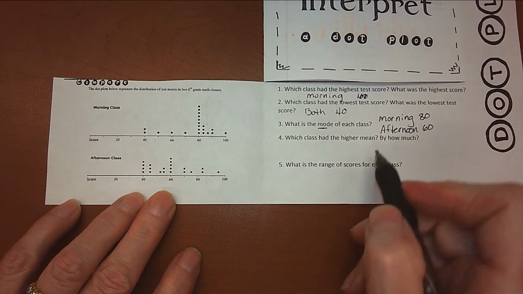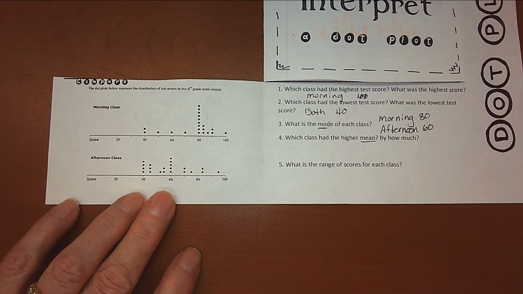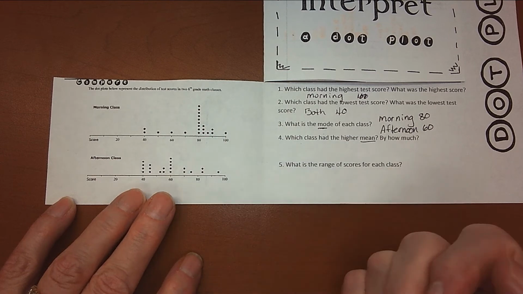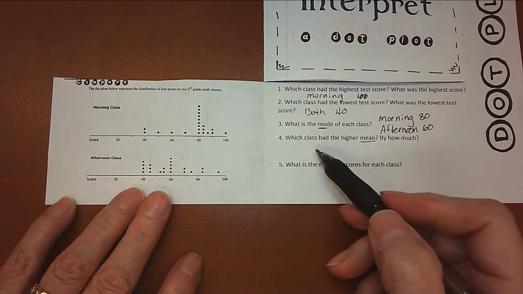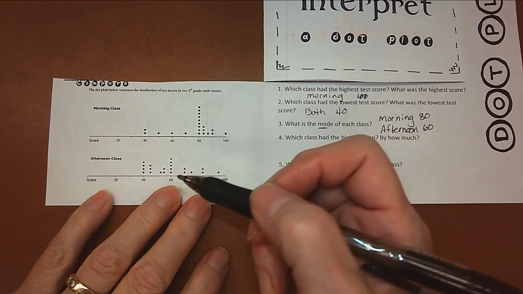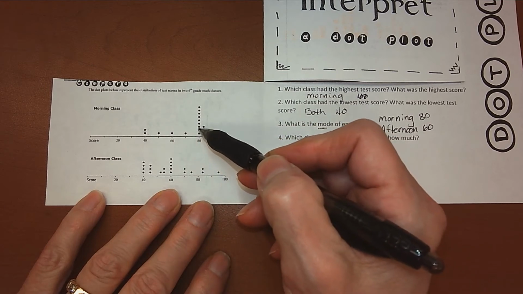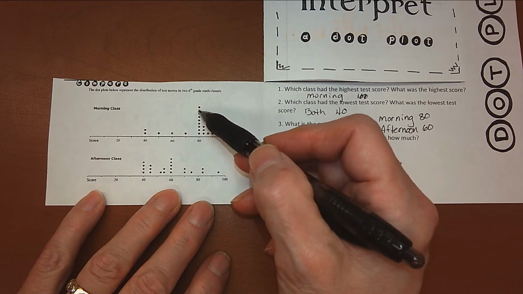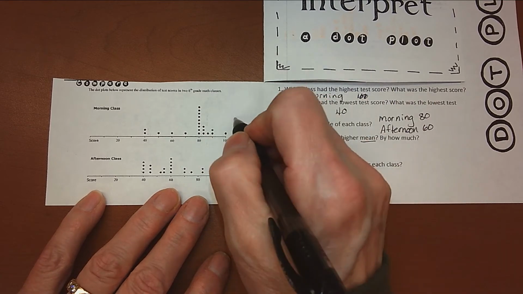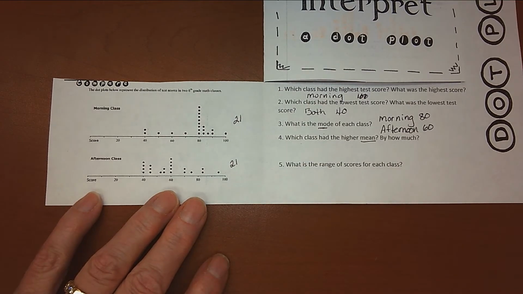Now, which class had the higher mean and by how much? So this is a little bit of work here, because remember with mean, we have to add all these scores up and then divide by the number of scores that there are, and we'll have to do that then for both classes. So here we go. Let's first figure out how many scores there are. So there's 1, 2, 3, 4, 5, 6, 7, 8, 9, 10, 11, 12, 13, 14, 15, 16, 17, 18, 19, 20, 21. And actually, in both of these classes, there were 21. So there's a total of 21 scores.